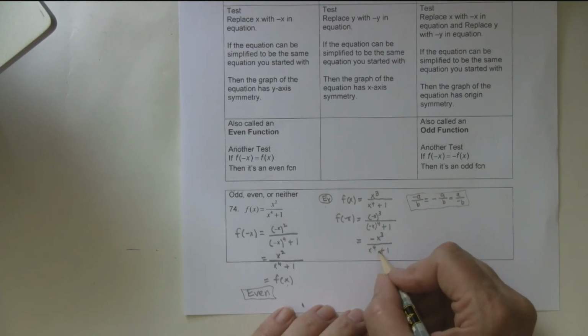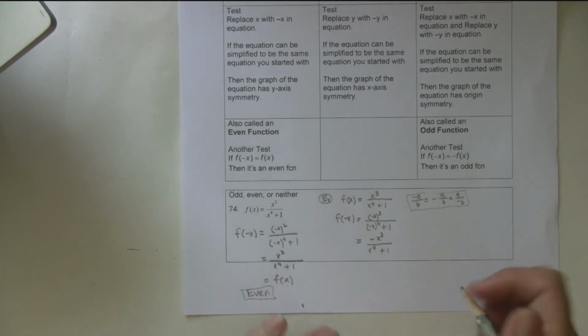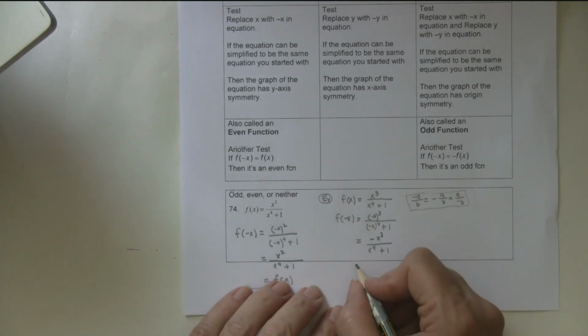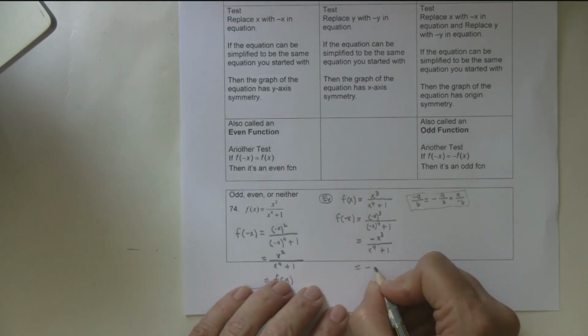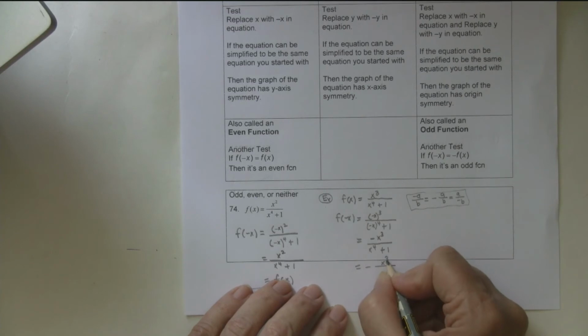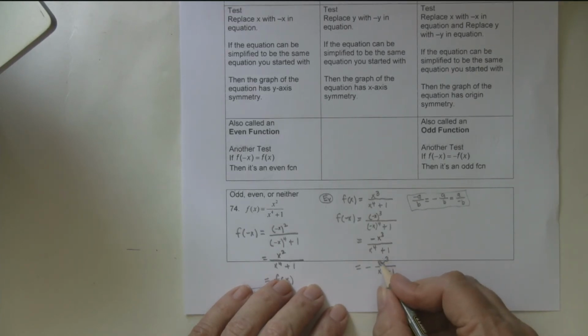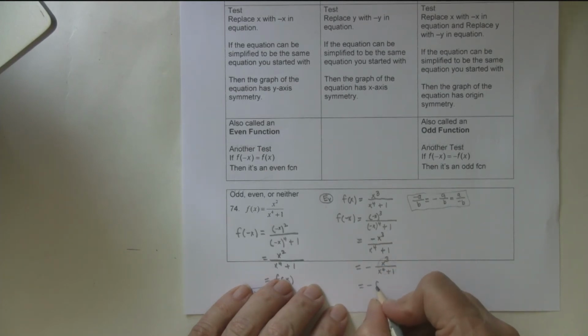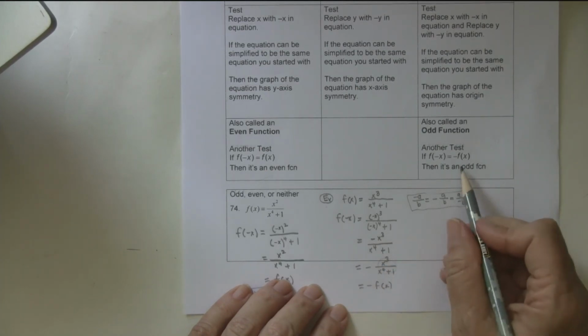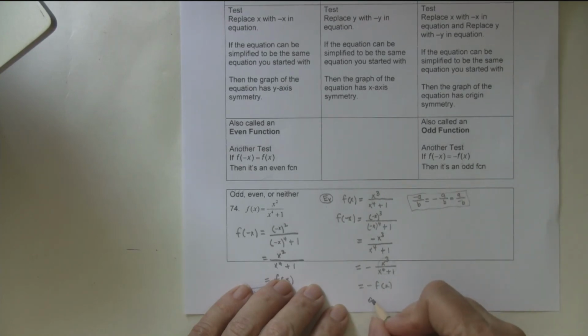If I had a negative in the denominator, whereas a binomial, it'd have to be trickier, and don't worry, that's going to be my next example. So this is negative of x to the third over x to the fourth plus 1, right? And that is f of x, right? So this is negative of f of x, and that's this. That's odd.